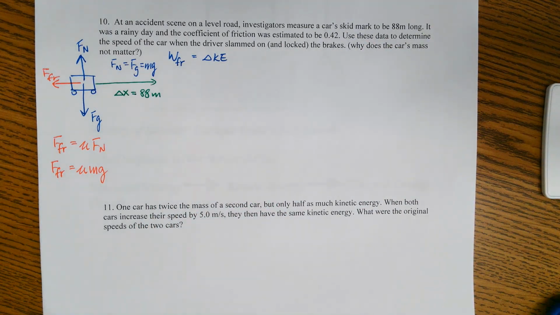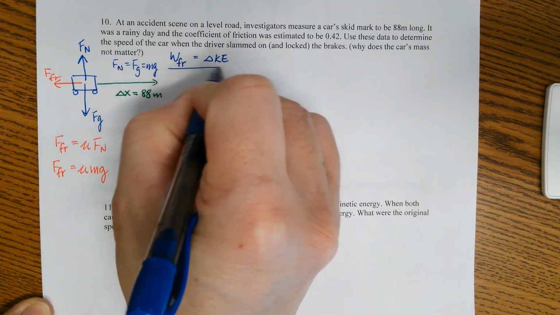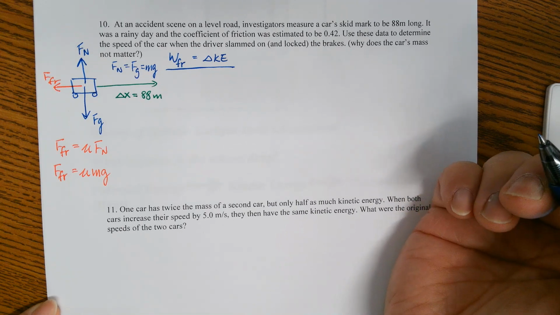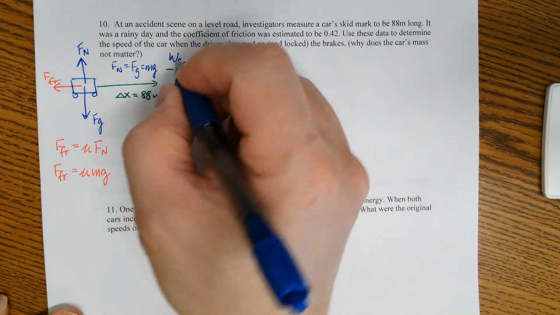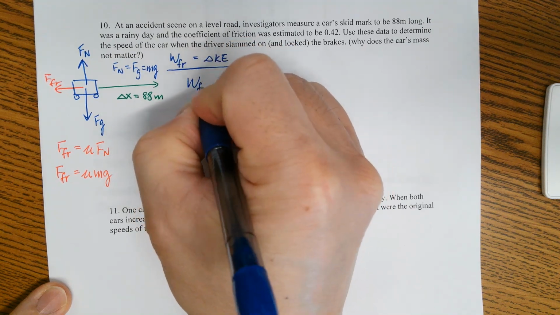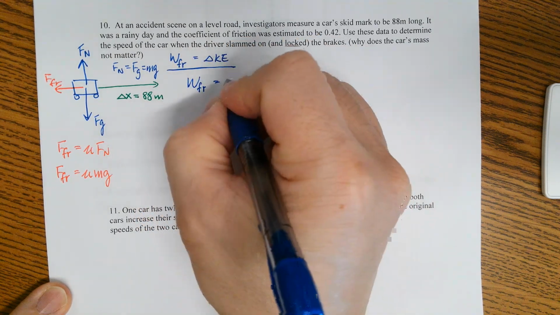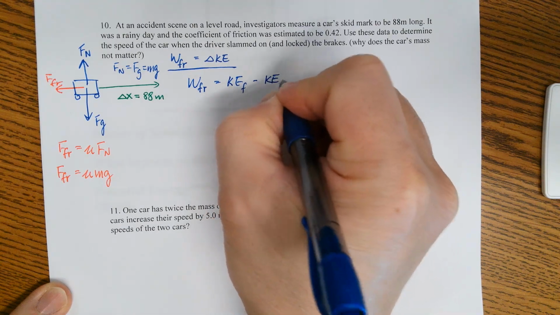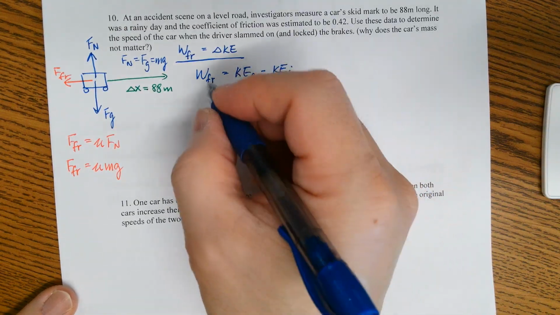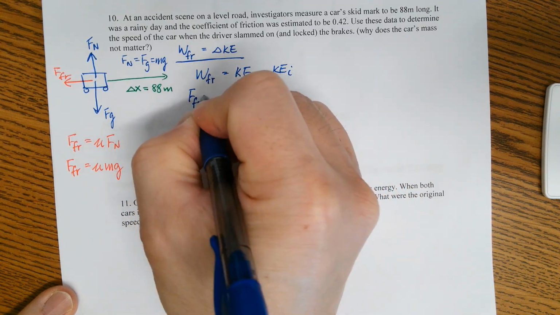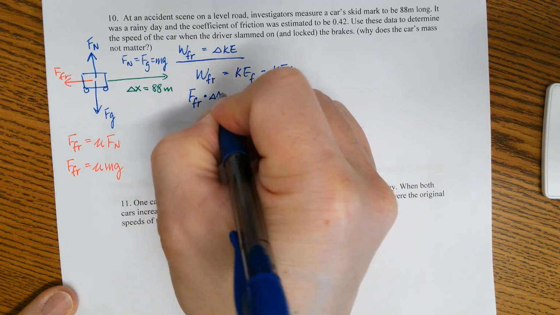Therefore, we have to use this work kinetic energy equation. Work is only done by the friction here. So work done by friction is equal to kinetic energy final minus the kinetic energy initial. Work, we just said, done by friction is equal to F friction dot delta x.